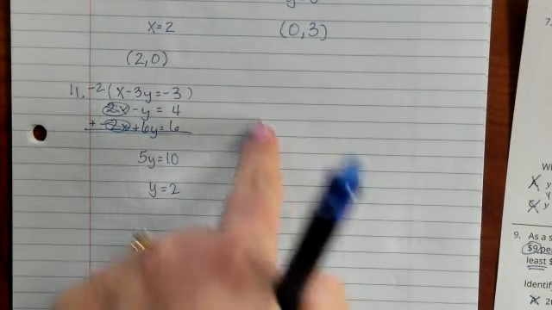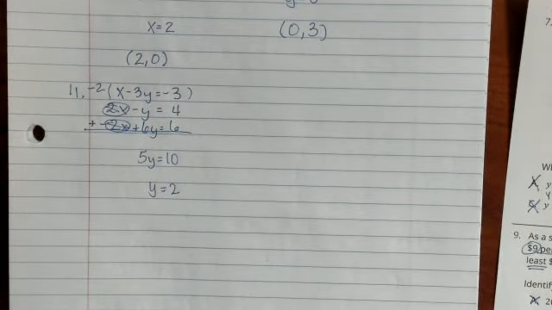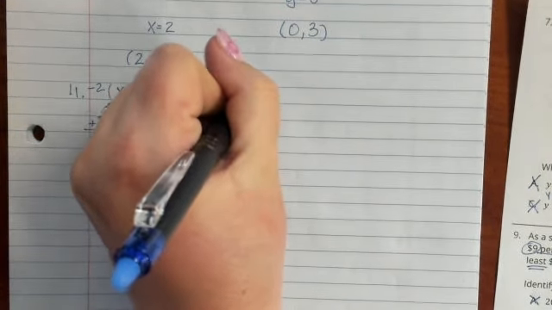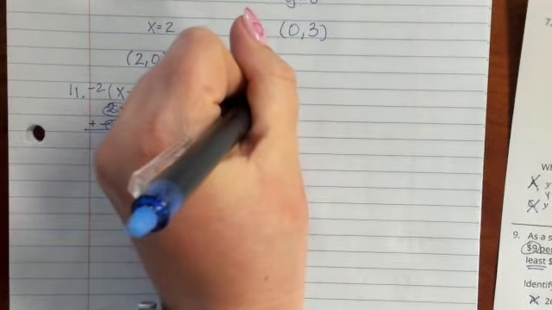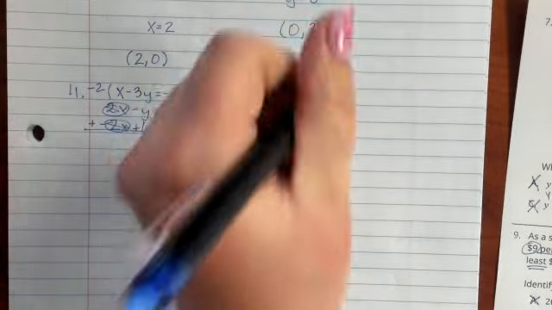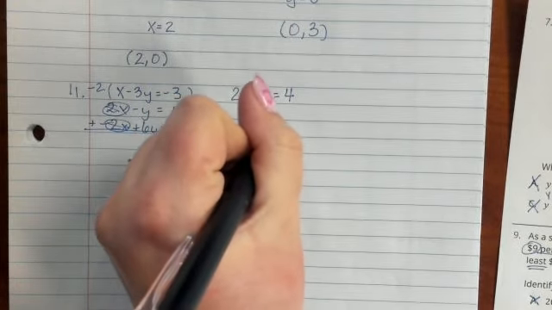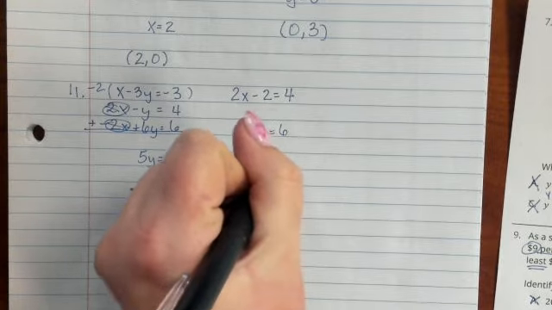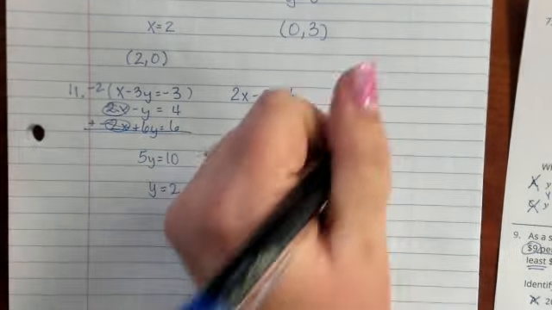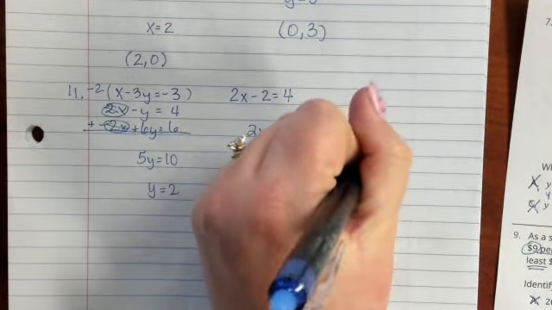Then I can take 2 and plug it back up into an original problem. I'm going to do the 2x minus y, so I'll write 2x minus 2 is equal to 4. I know I need to add 2 over, so 2x is equal to 6, and x is equal to 3. So my solution here is (3, 2).